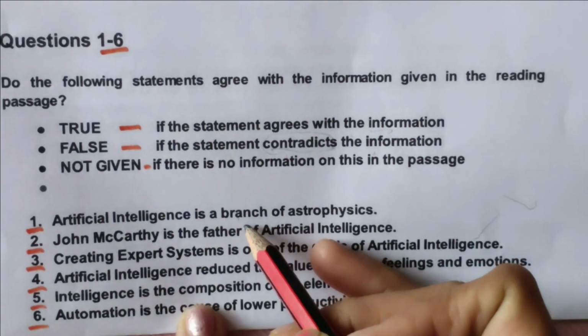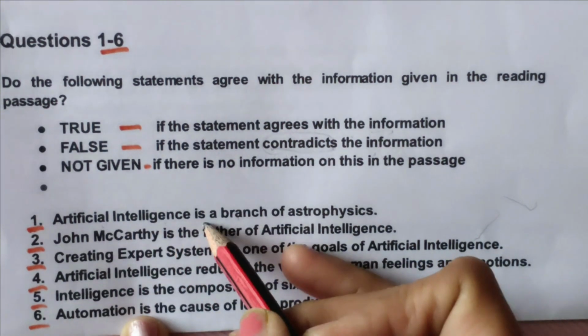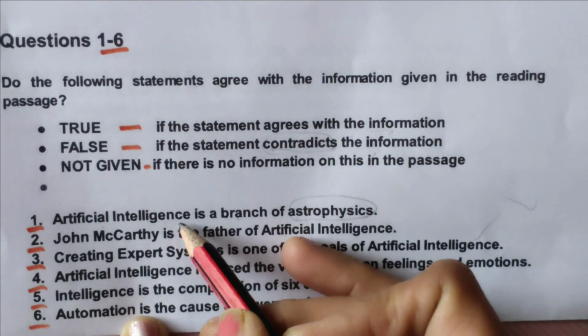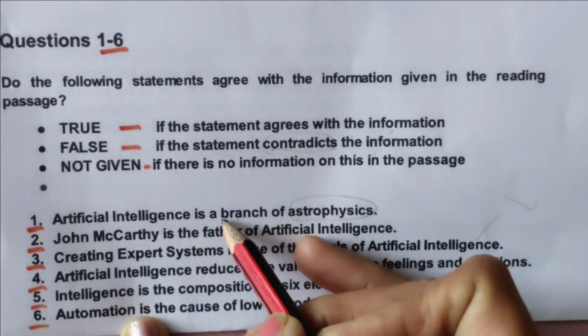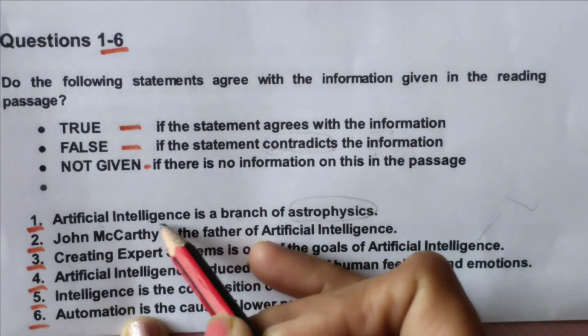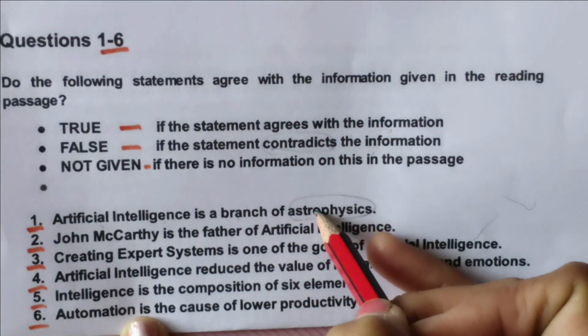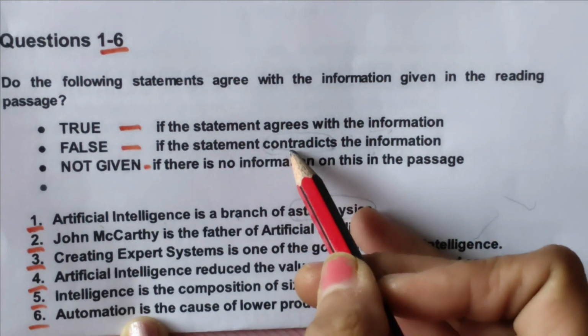Suppose this is the question: artificial intelligence is a branch of this. If the information in the passage says artificial intelligence is a branch of something else, then in this situation it is contradiction.